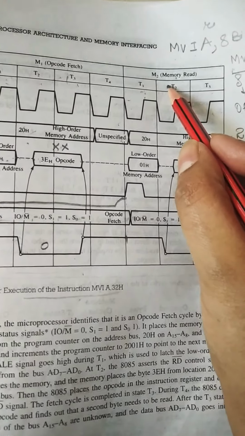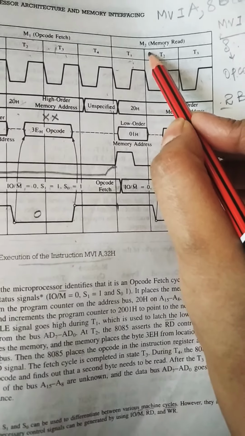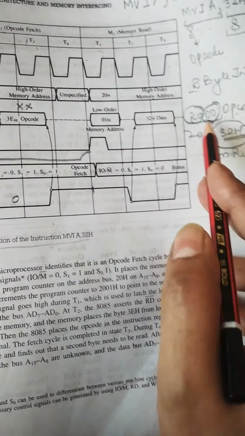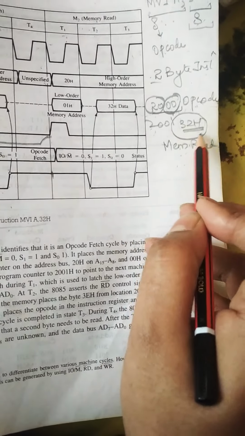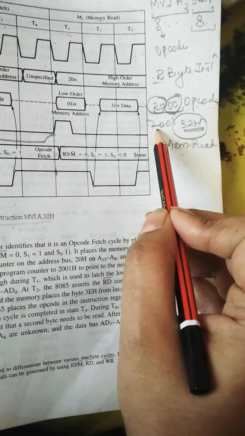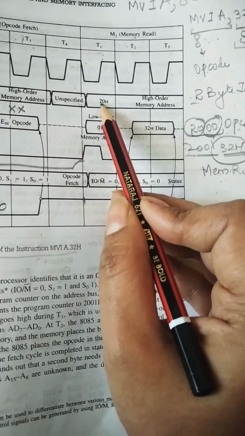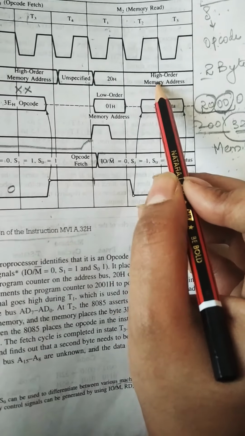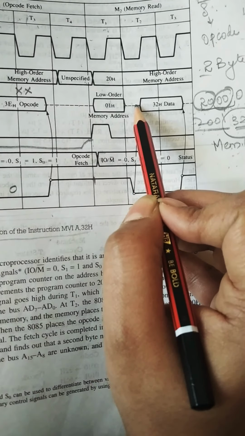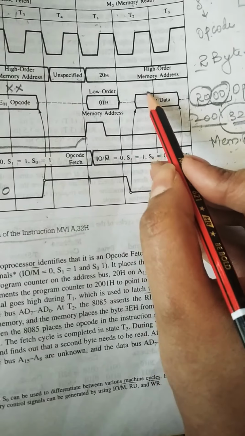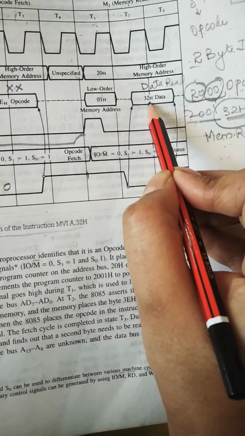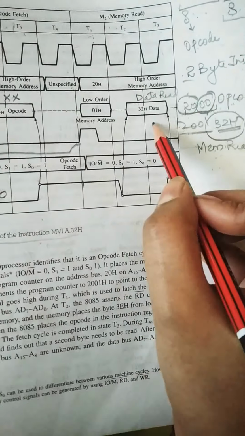Now next is memory read. From where do we have to read the memory? From location 2001. So now 32H is to be read by the microprocessor. Where is this 32H? At location 2001. First we will write 20 for the higher order address and 01 for the lower order memory address. Then again tri-state. Now 32 is the data. So here we write that data is being read from memory. It is a memory read.